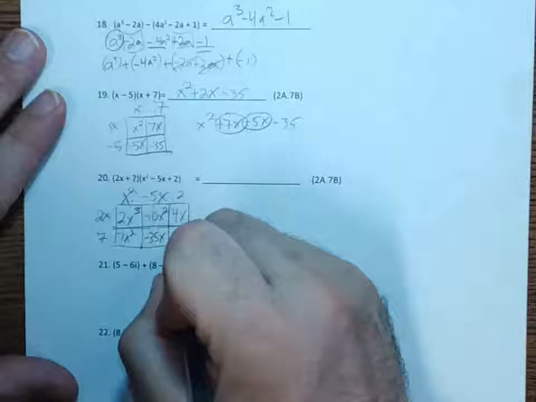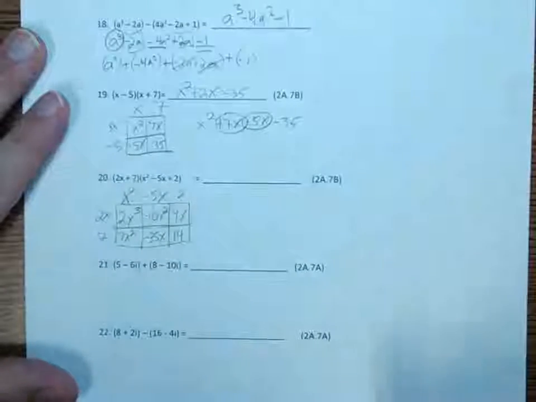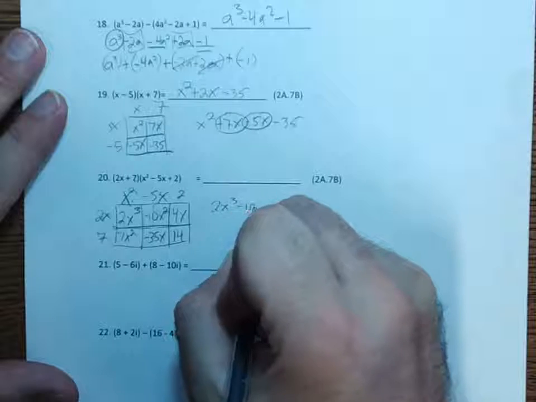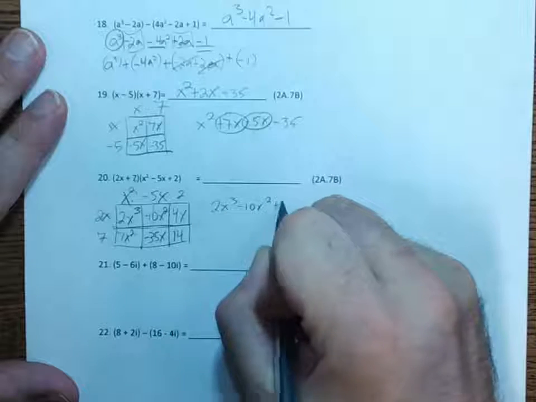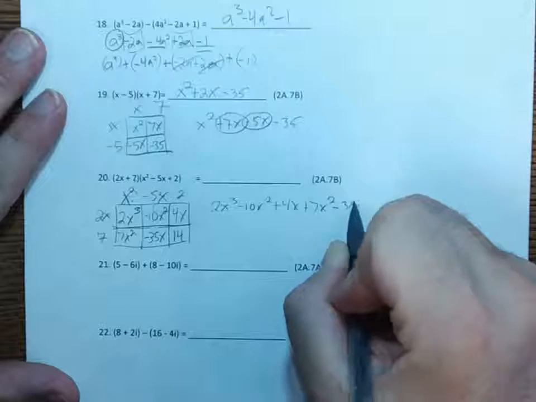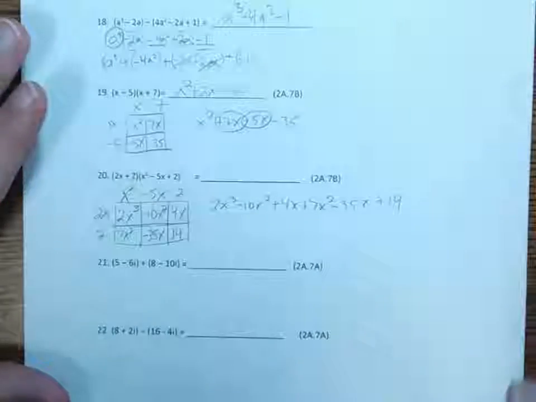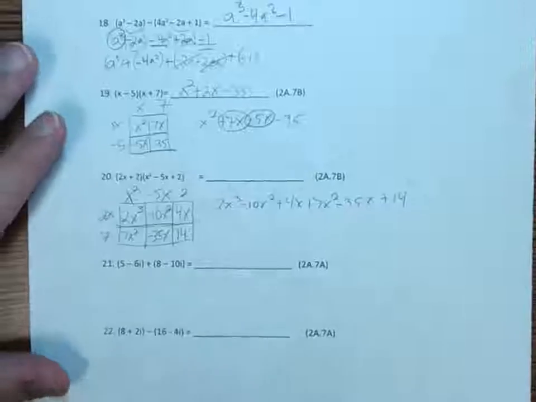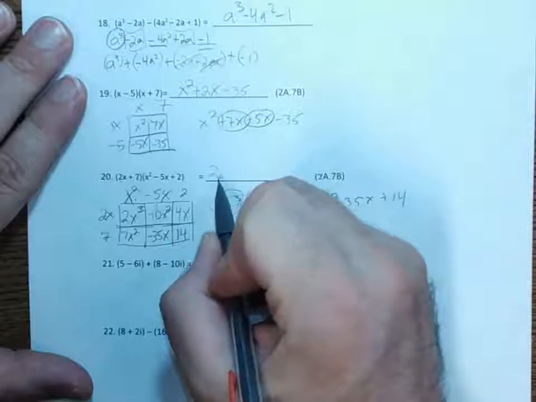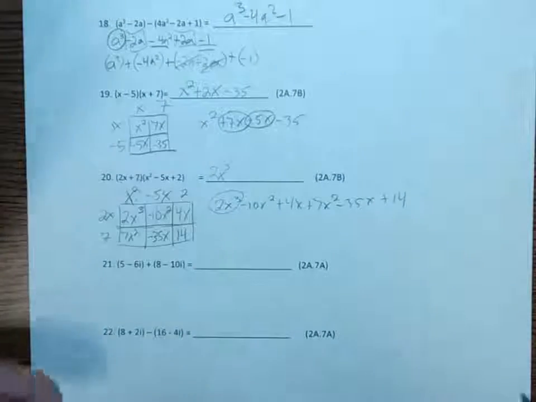I'm so tired of breaking lead. So let's write all these out. We've got 2x cubed minus 10x squared plus 4x plus 7x squared minus 35x plus 14. And all we got to do is put our like terms together. So I've got a 2x cubed. Unfortunately, there are no other x cubes.